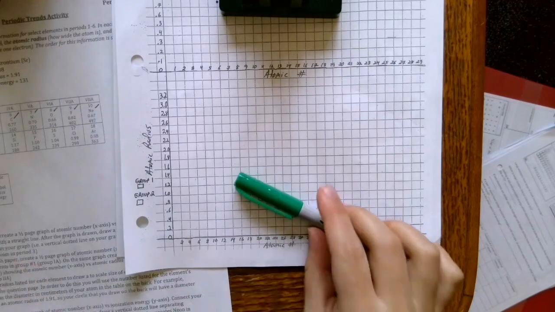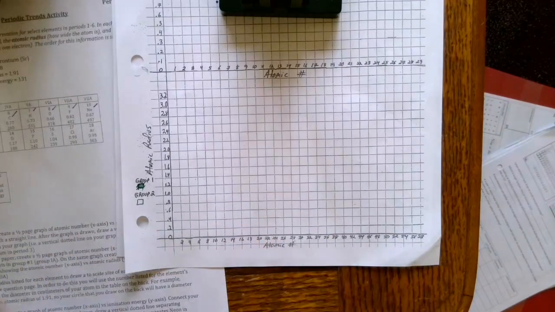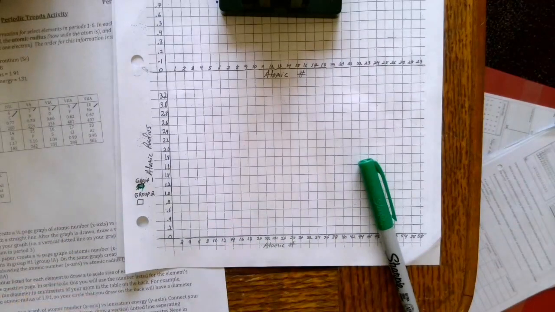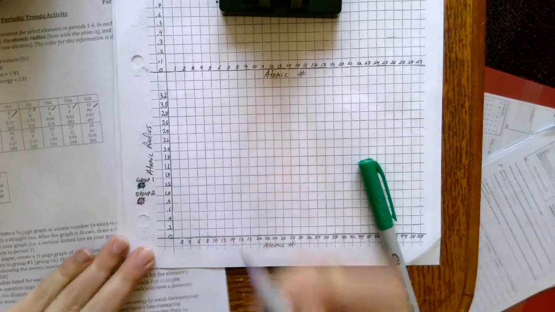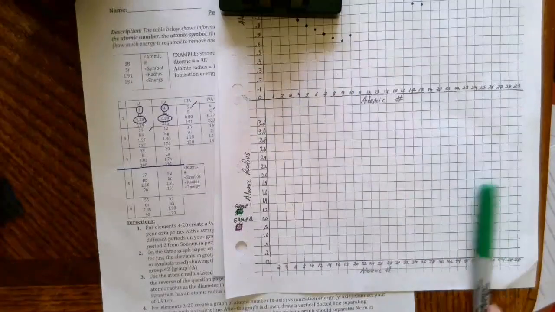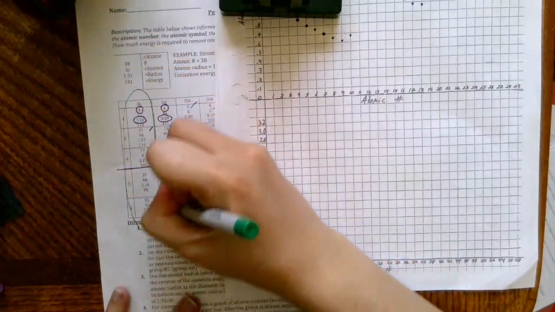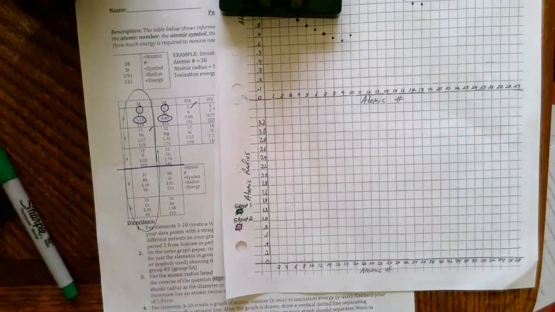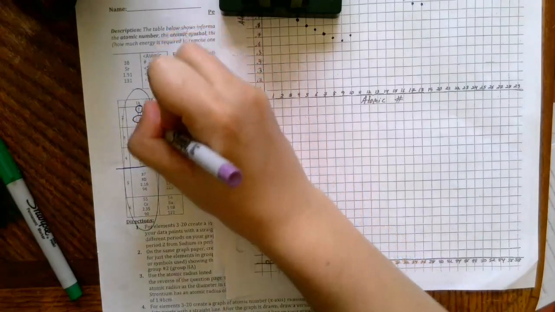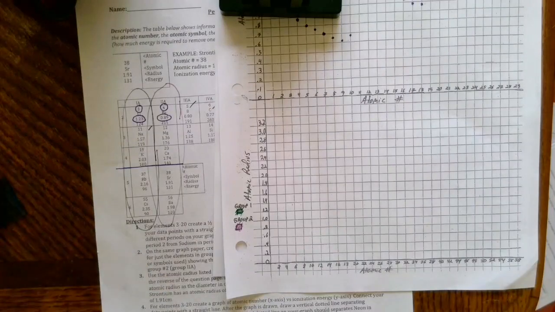So I'm going to have green be my group number 1, and I'm going to have this kind of lightish purple be group 2. To remind myself while I'm going through on my graph, I'm going to look at my groups over here on my periodic table. Group 1 is right here, and that's what I'm graphing, versus group 2 right here. So I'm going to start with my line for group 1, and then I'll move through to group 2.